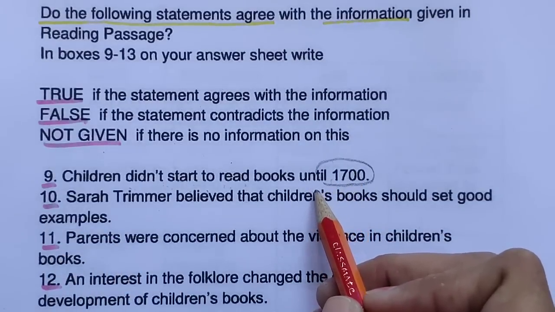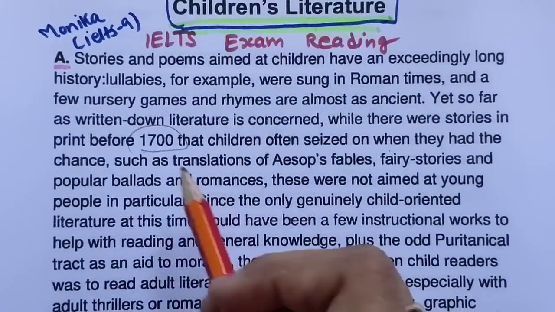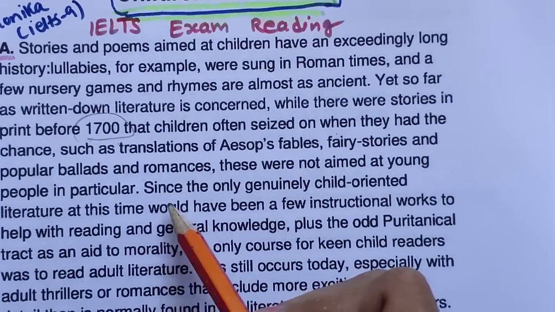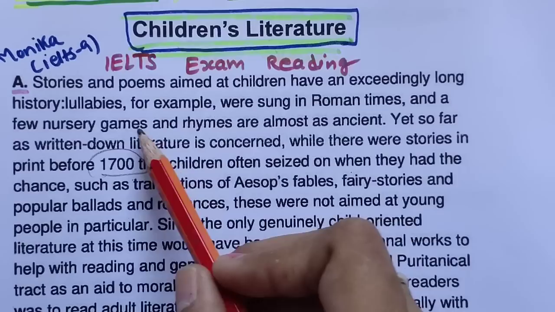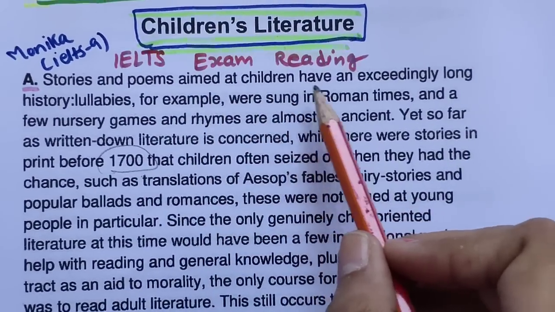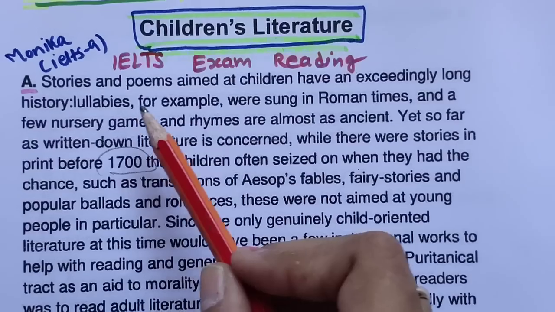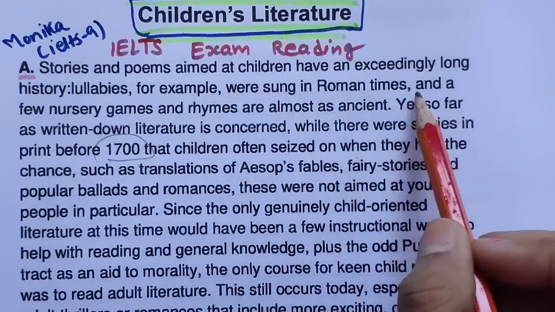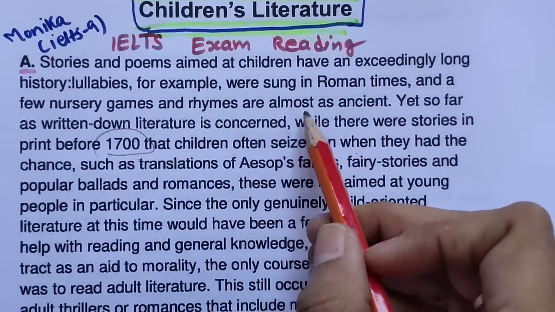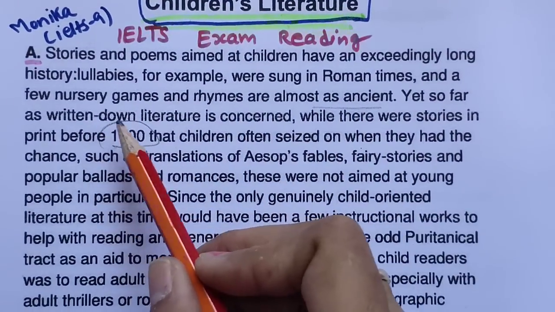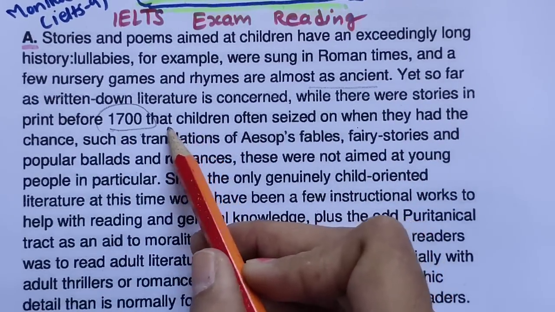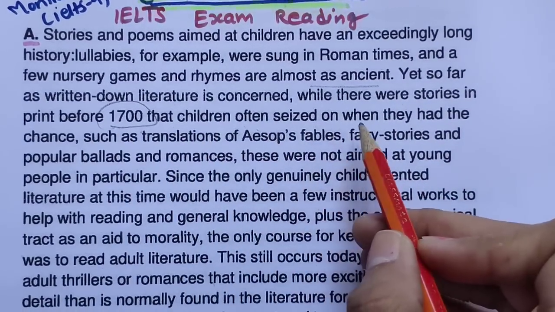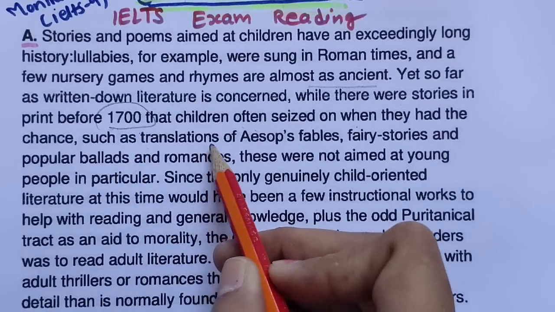So 1700 was in the first paragraph. Let's read what they are saying. Stories and poems aimed at children have an exceedingly long history. For example, they were sung in Roman times, and few nursery games and rhymes are almost as ancient. Yet so far as written literature is concerned, while there were stories in print before, children often seized on them when they had the chance, such as translations of this.